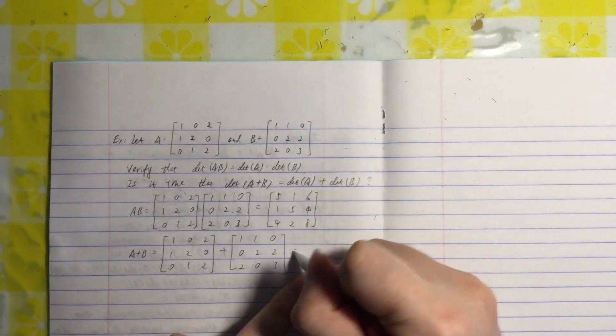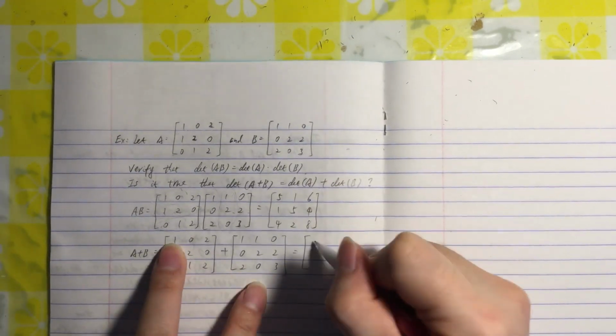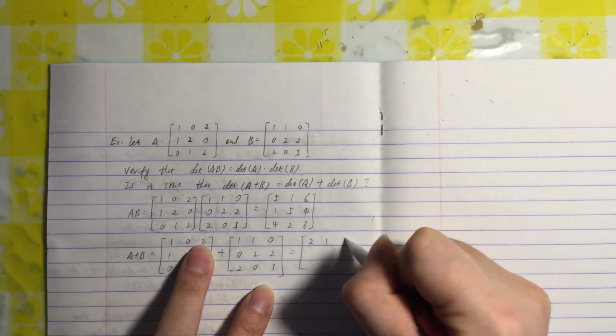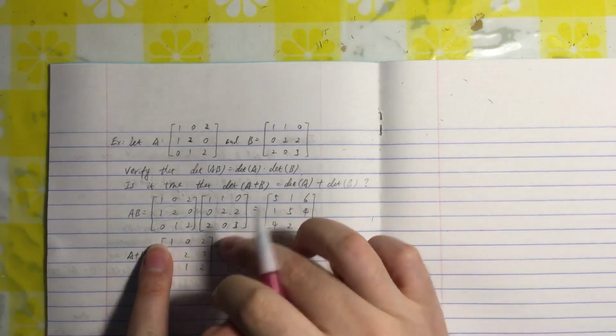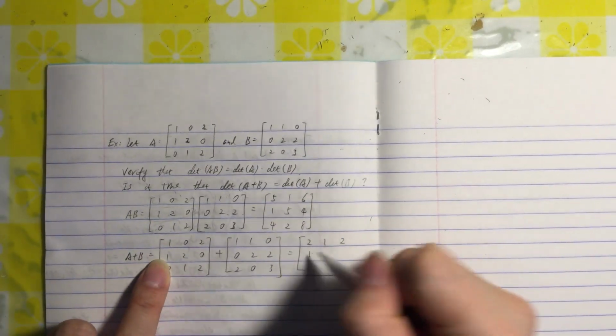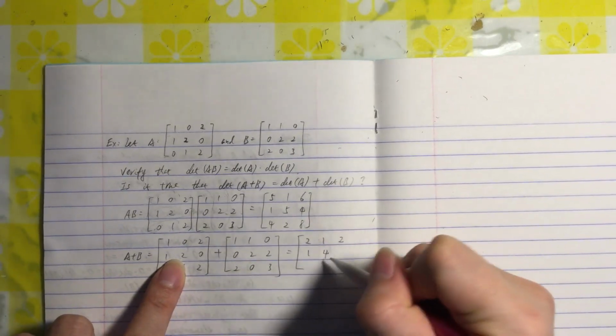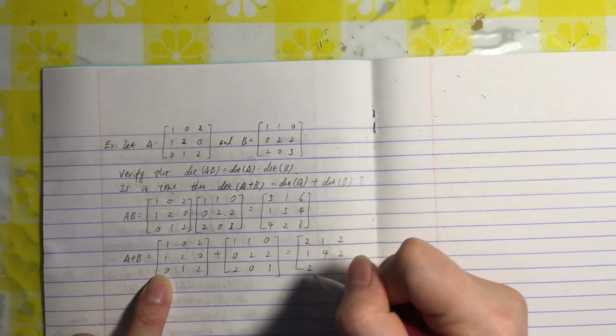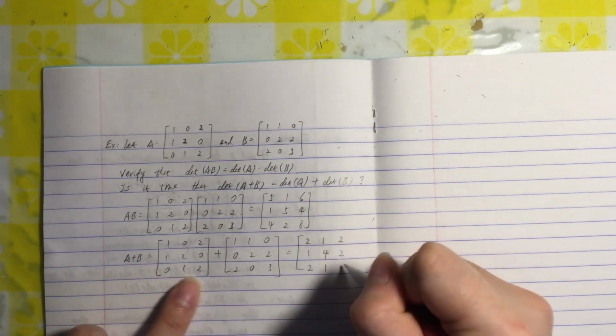Adding the corresponding entries, we get the first row 2, 1, 2, the second row 1, 4, 2, and the third row 2, 1, 5.